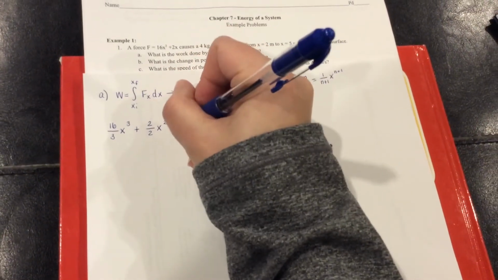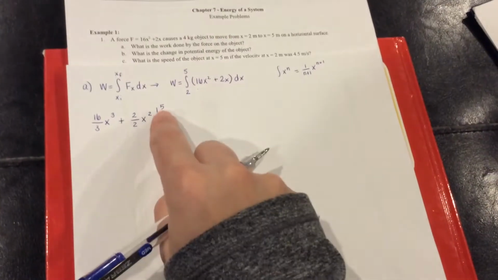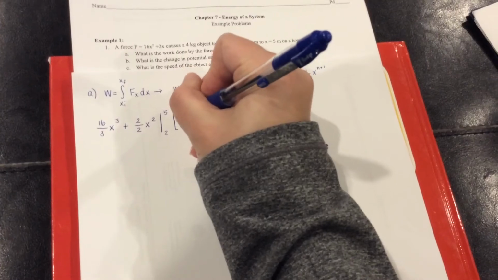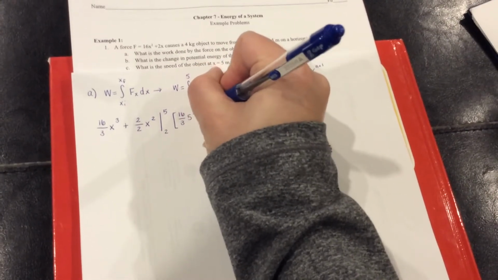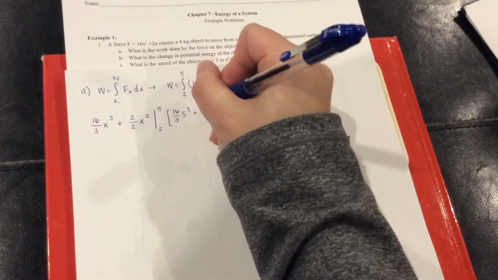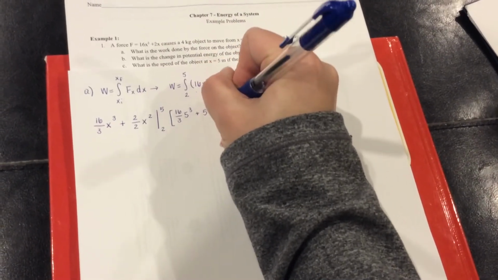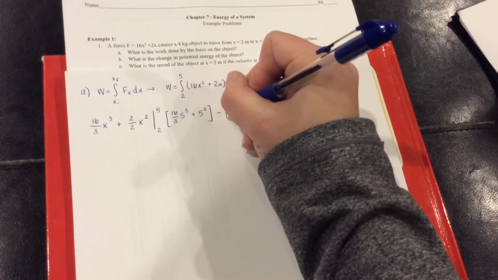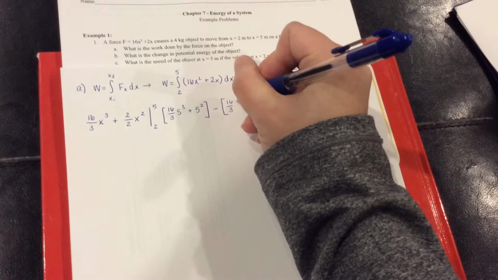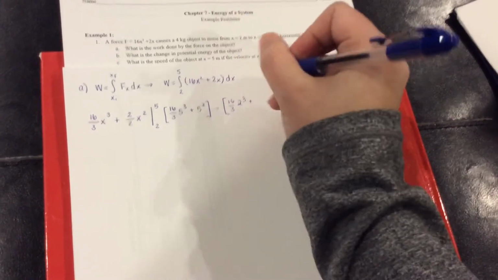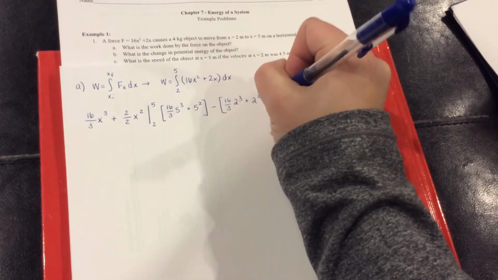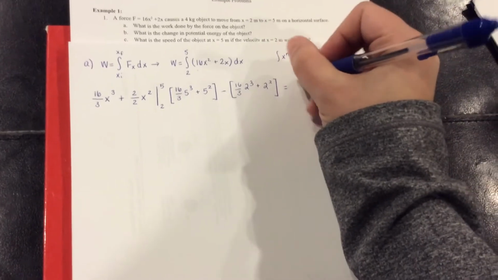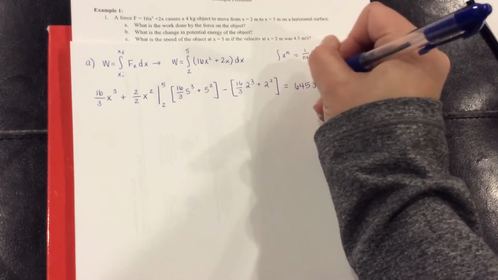And so then we'll evaluate that from 2 meters to 5 meters, which basically means first I'm going to plug 5 in for x, and so I'll do 16 over 3 times 5 cubed, plus, this I'll just leave as 1 like I said, so I'll get plus 5 squared. And then I'll subtract from that, I'll plug in 2 for x. And so then I'll do 16 thirds times 2 cubed plus 2 squared. And when I do all of the algebra, that will get me that the work that's done by that force is equal to 645 joules.